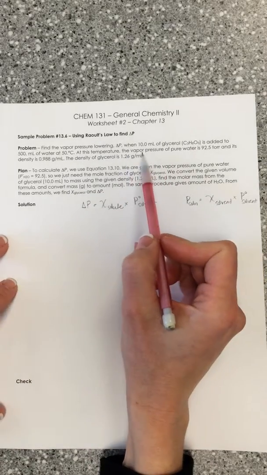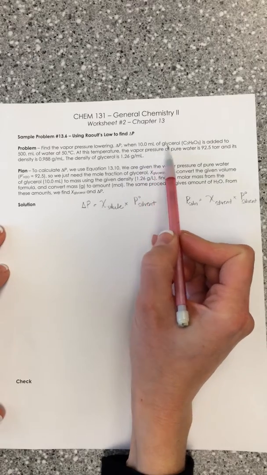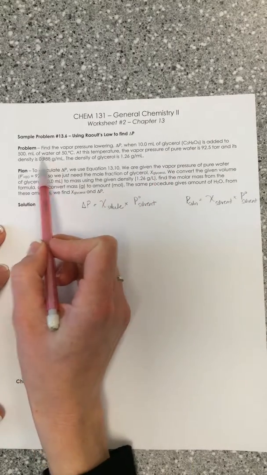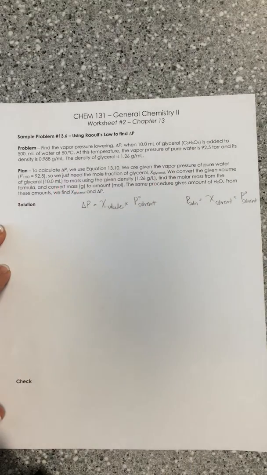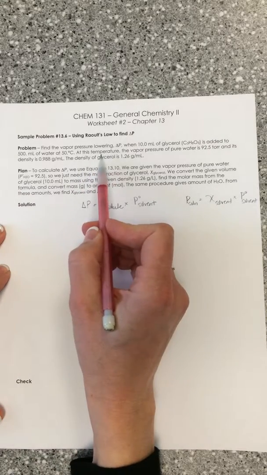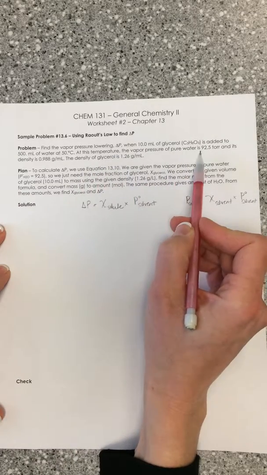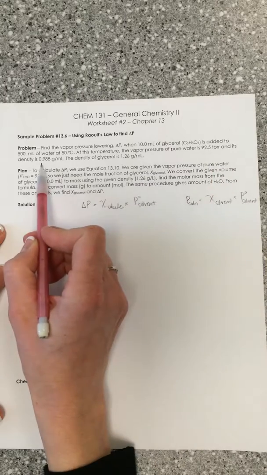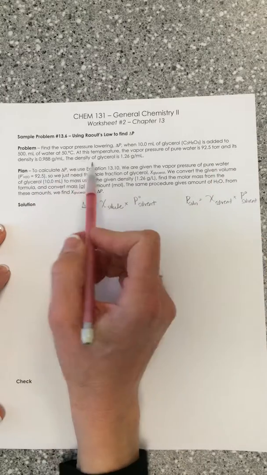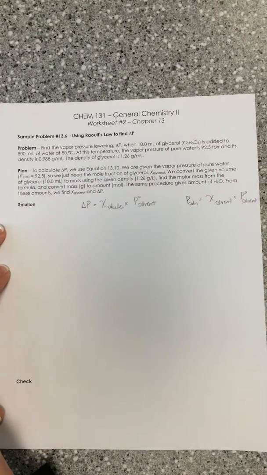This problem tells us that we make a solution by mixing 10 milliliters of glycerol to 500 milliliters of water at 50 degrees C. They tell us that at this temperature, the vapor pressure of water is 92.5 torr, and its density is just less than 1. They also provide the density of glycerol at 1.26 grams per milliliter.